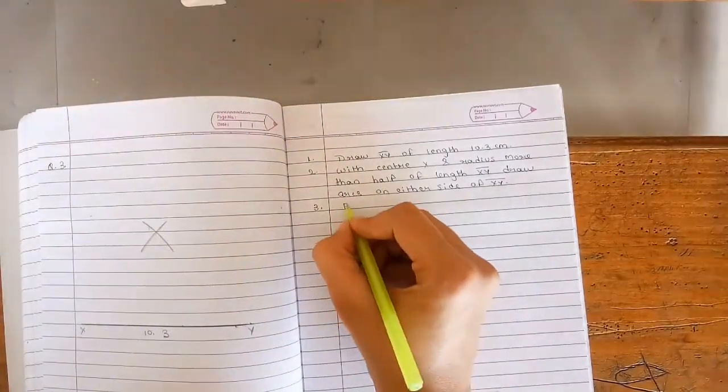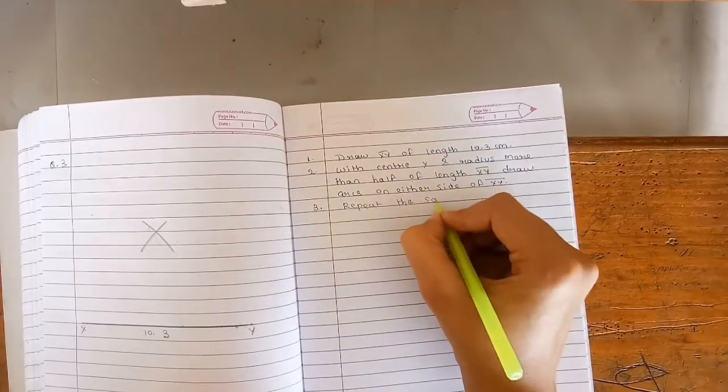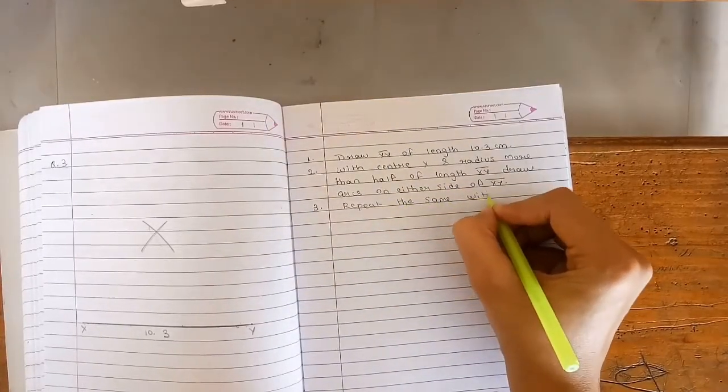Next one, repeat the same with Y as a center.